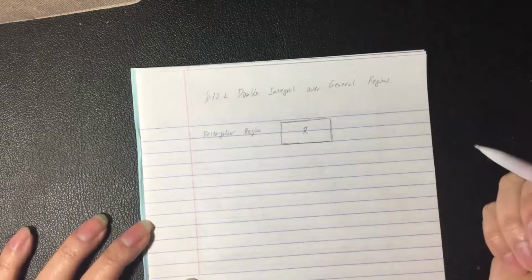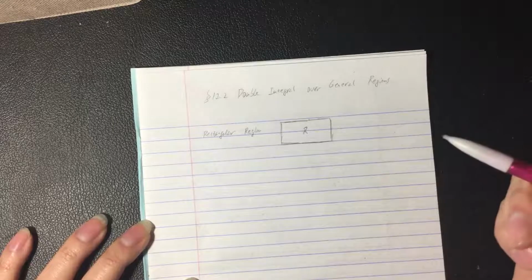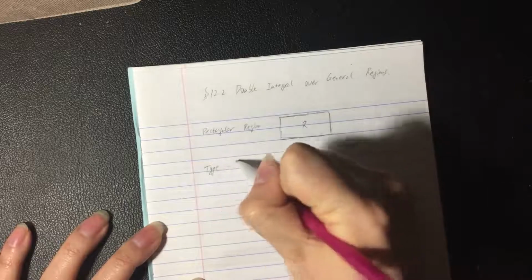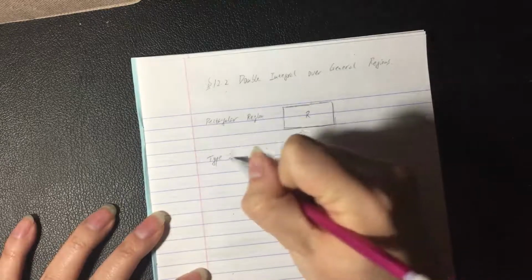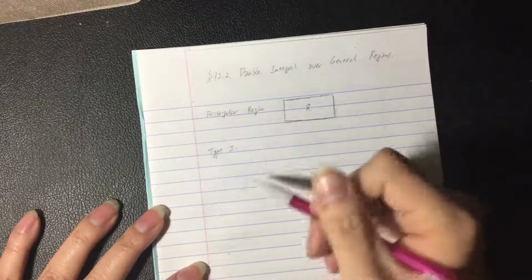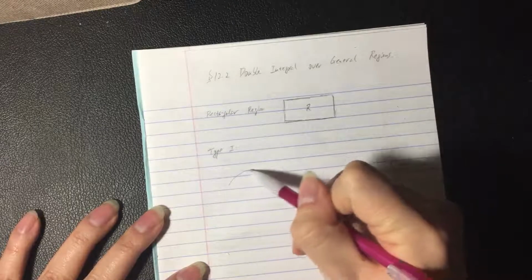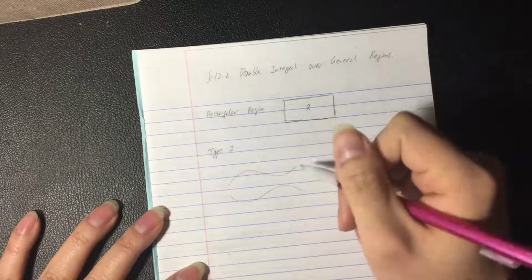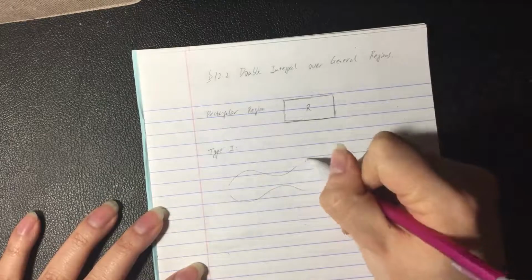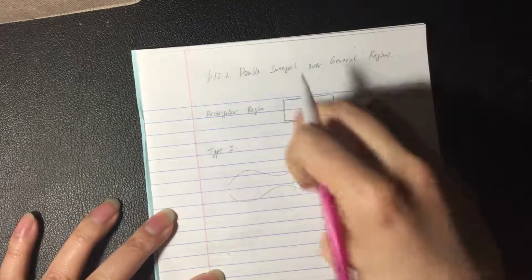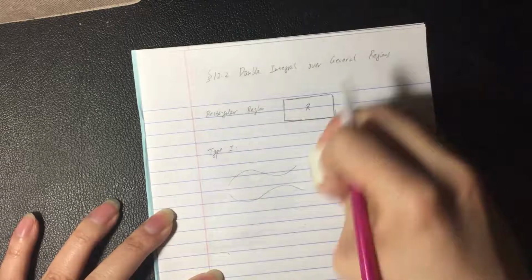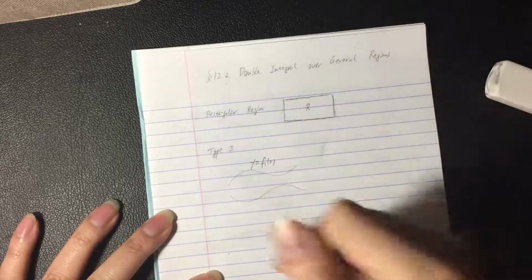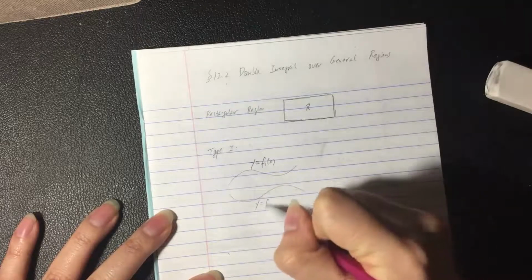First of all, let me show you two types of general regions. Type 1. A type 1 general region looks like this. On the top and the bottom, the region is bounded by two curves. The top curve is y equal to f1 of x. The bottom curve is y equal to f2 of x.